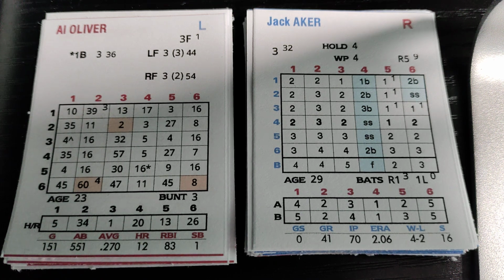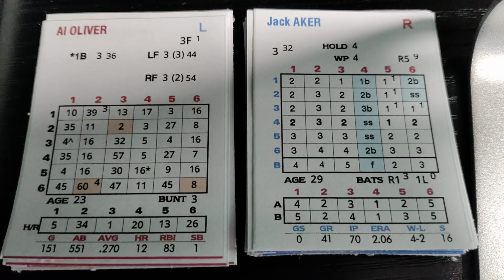All right, got a 1970 King of the Hill for replay baseball on the table. I got a good game going here. It's 4-3 Yankees over the Pirates after 7. Yankees came in as the King of the Hill, Pirates trying to knock them off.